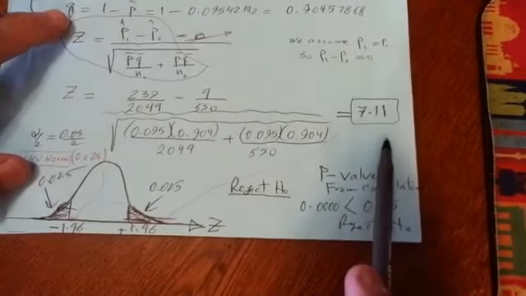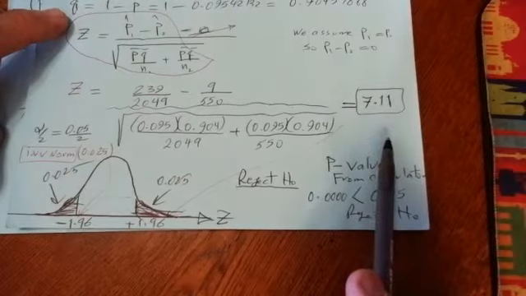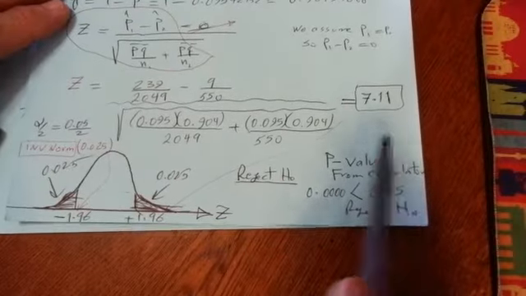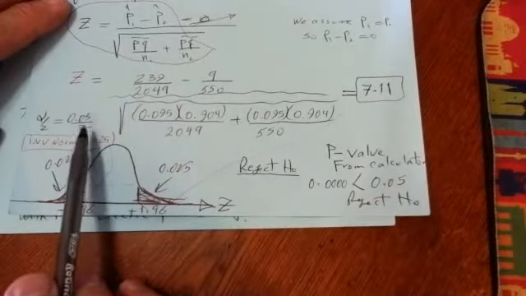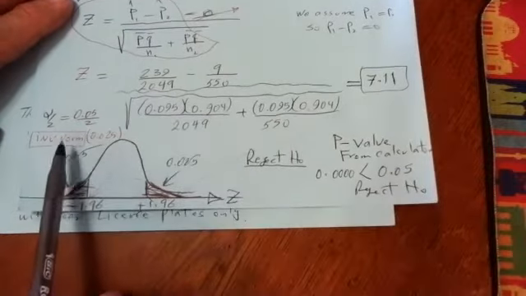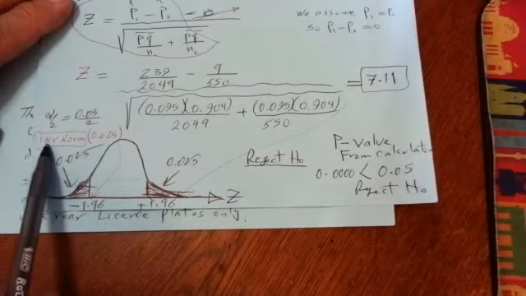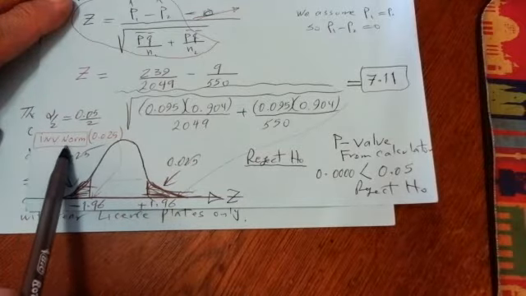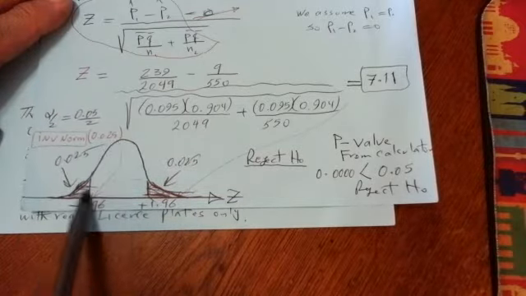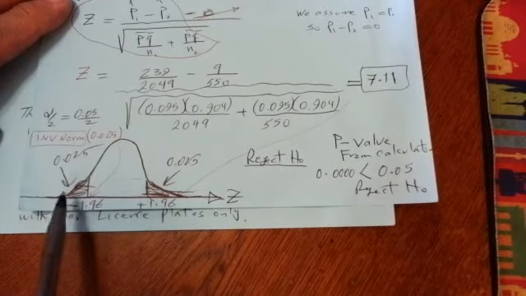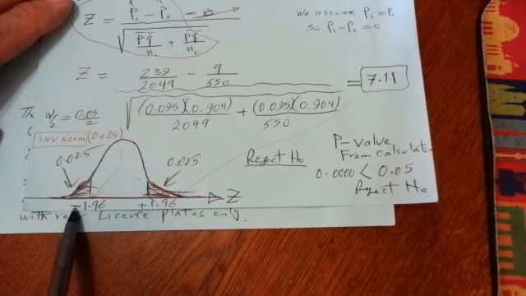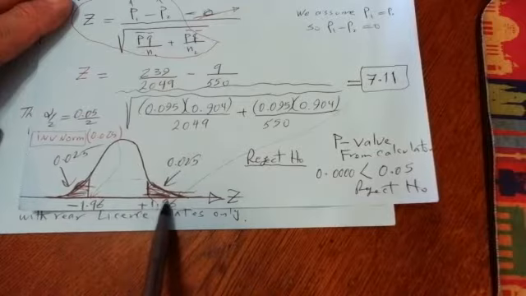Now, since significance level alpha is 5%, and we know we have two tails, if you want to use a calculator to find the Z, you go to second VARS and then inverse norm, and then you put this area of one tail, which is 0.025. Calculator would give you Z values of minus 1.96 and 1.96.